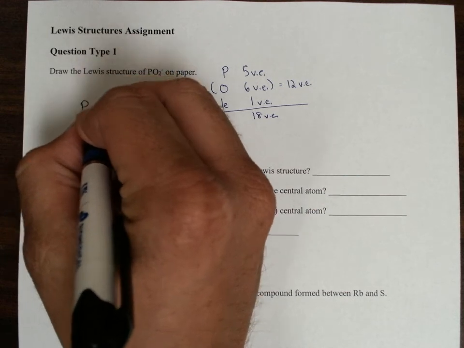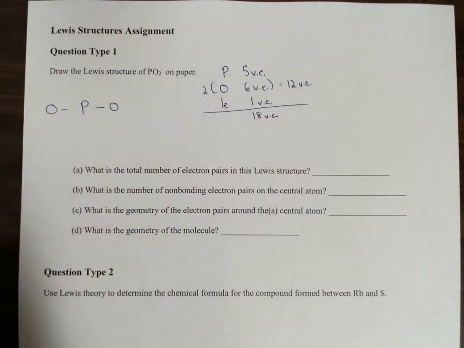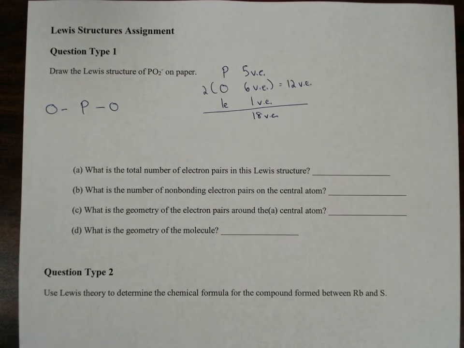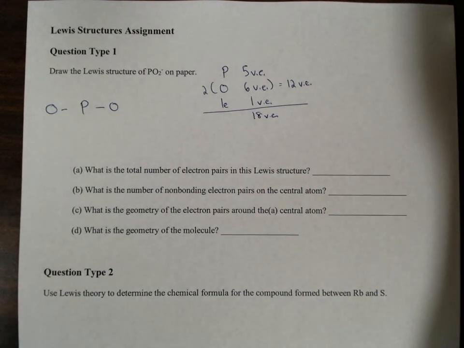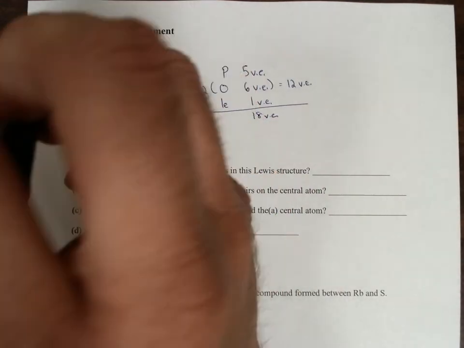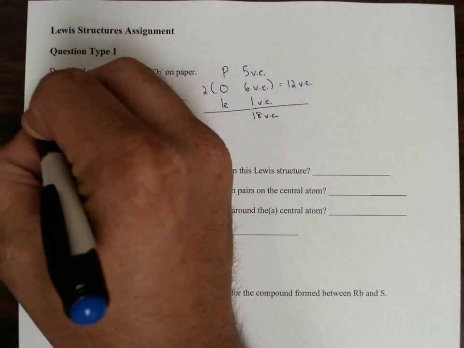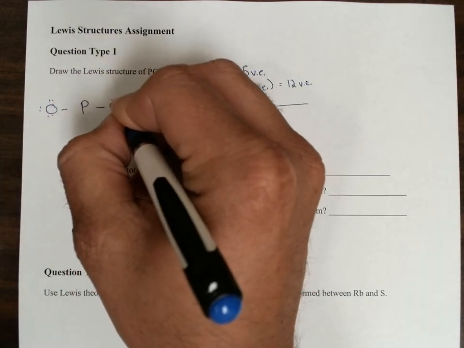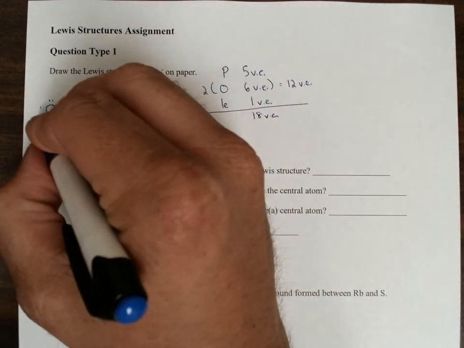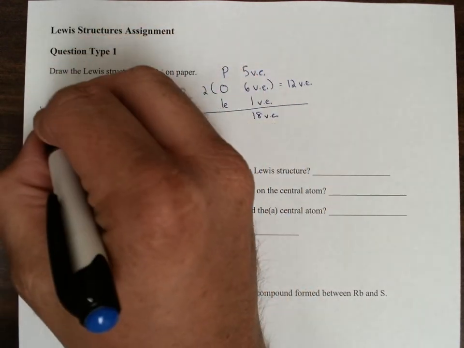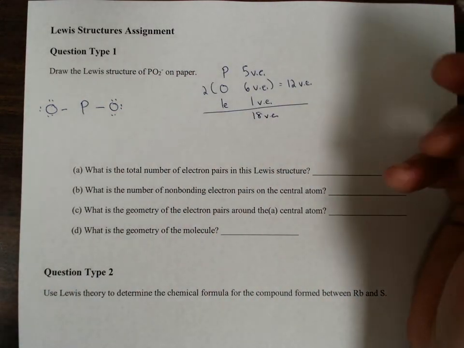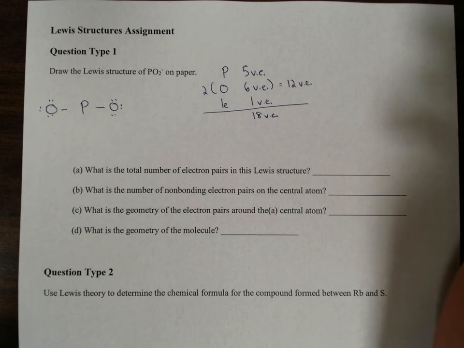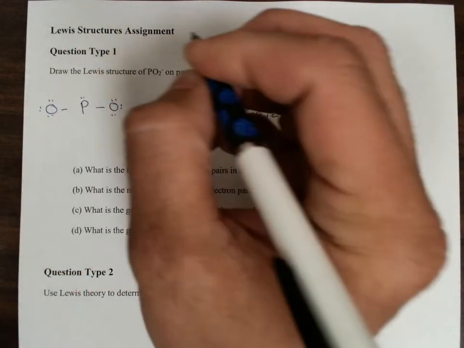So we'll take the phosphorus and add 2 oxygens with single bonds around it. What we will then do is satisfy the octets on the oxygens by adding in extra valence electrons. 2, 4, 6, 8, 2, 4, 6, 8. Now there's a total of 8 electrons around each oxygen, and if we count this, it's 2, 4, 6, 8, 10, 12, 14, 16 valence electrons already used. Since we can't put any more electrons on the oxygens, we have to put them on the phosphorus.